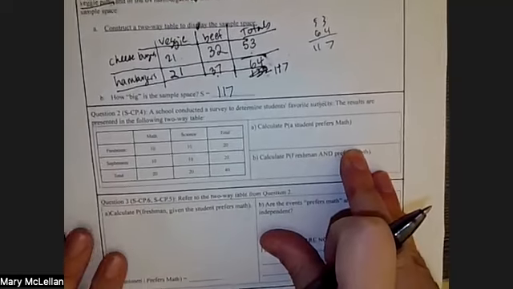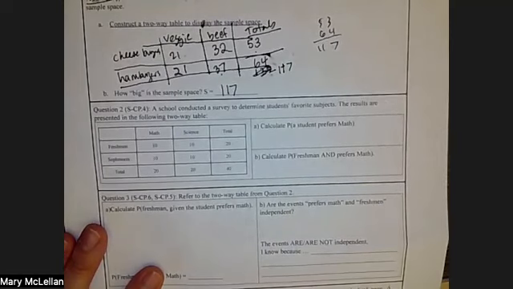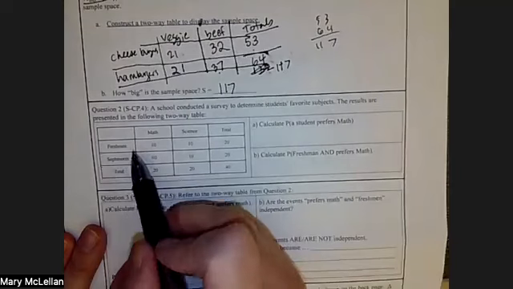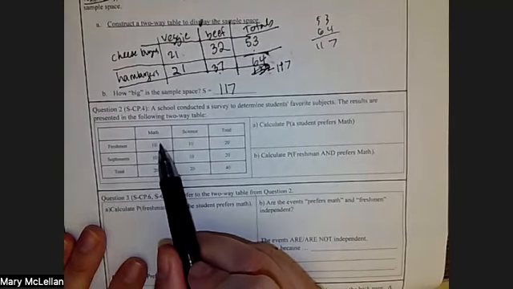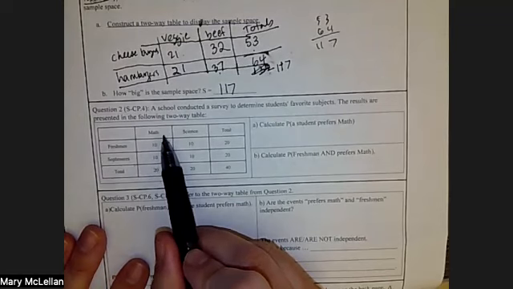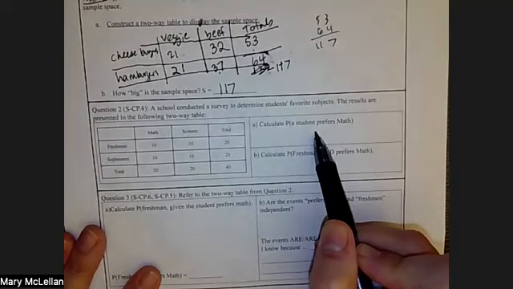Okay, question 2. A school conducted a survey to determine the students' favorite subjects. The results were presented in the following two-way table. So we have freshmen and sophomores, and their favorite subjects could be math or science. We want to calculate the probability that a student prefers math.